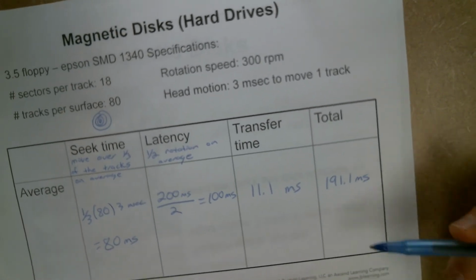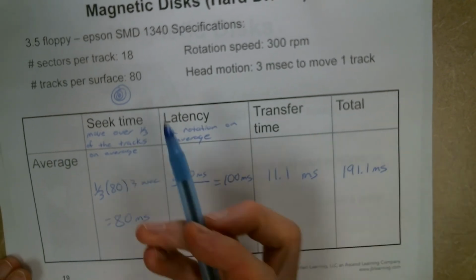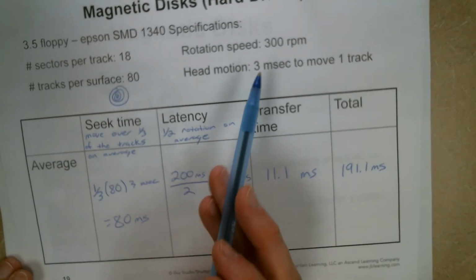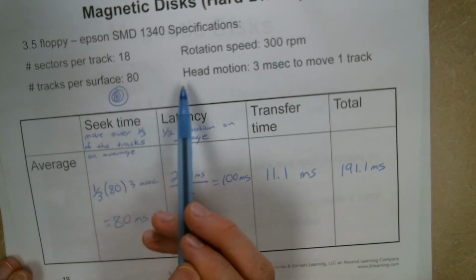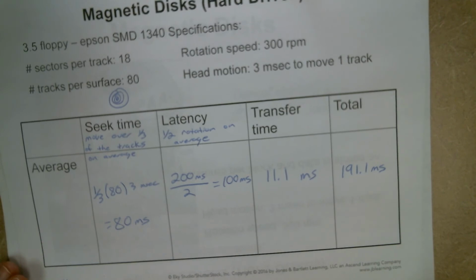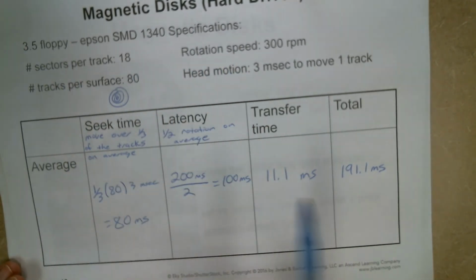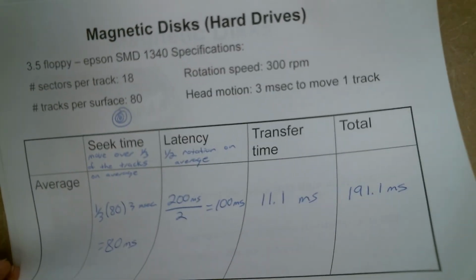But this is something you're going to need to be able to do. And we'll practice this again, but I will give you different values up here describing the system. And then you need to be able to calculate the best case, the worst case, and the average scenario when retrieving information from whatever system I specify.